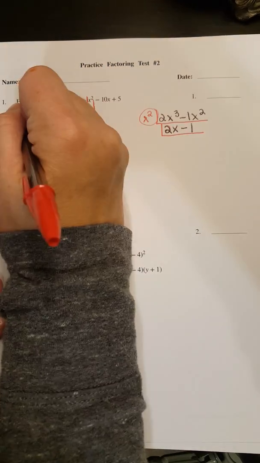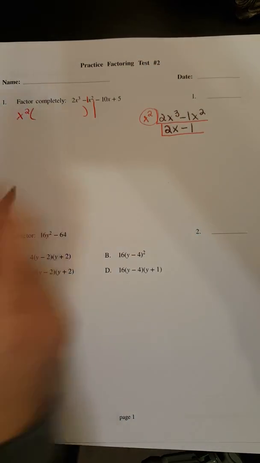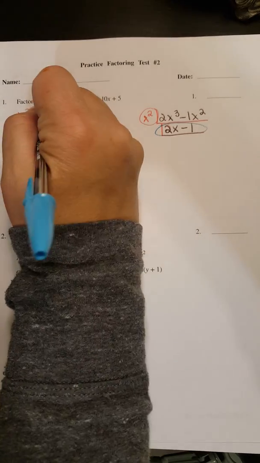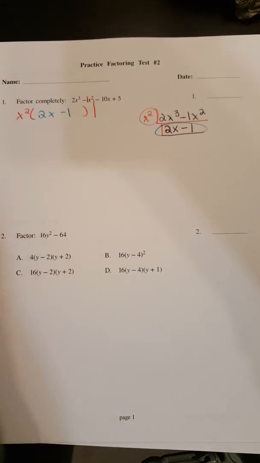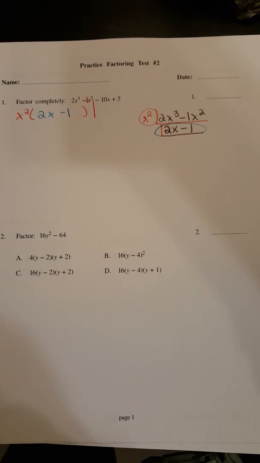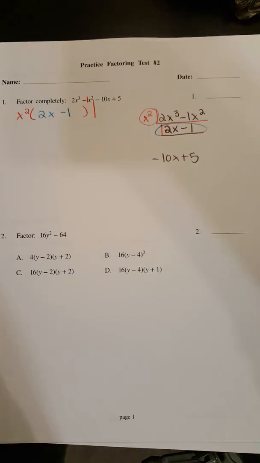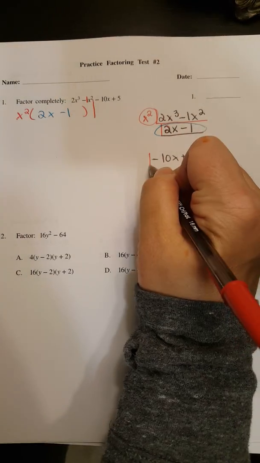Now this x squared is our greatest common factor. We're going to take that out. And then the parentheses come from our leftovers, what couldn't be factored. We're going to have this 2x minus 1. Then we're going to do the same thing for the right half of the problem. So I'm going to take my negative 10x plus 5. And again, I'm going to start with my upside down birthday cake.